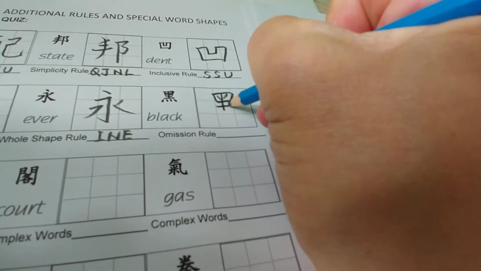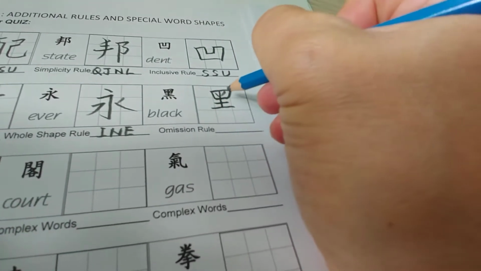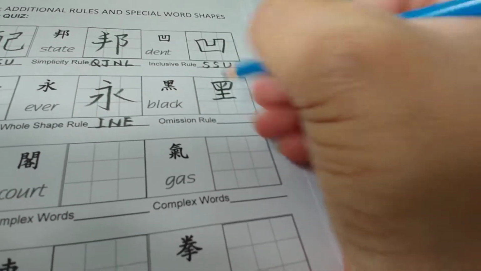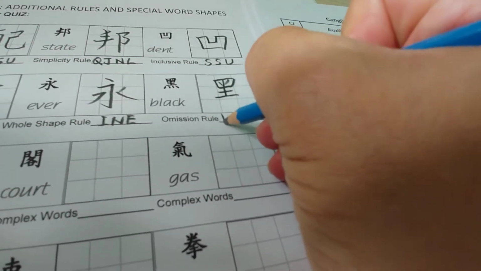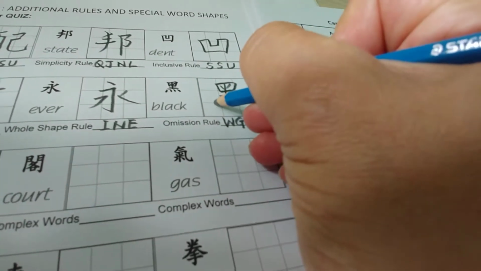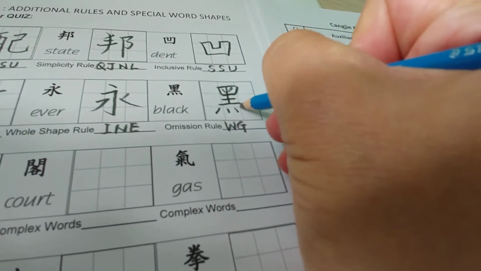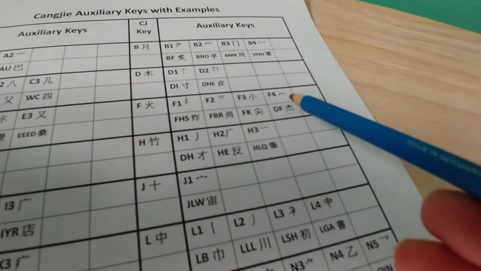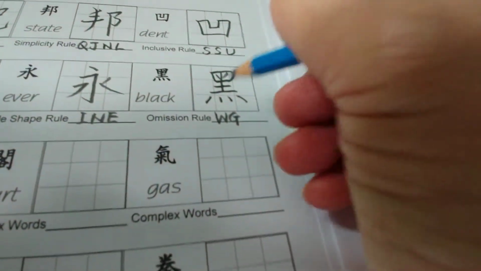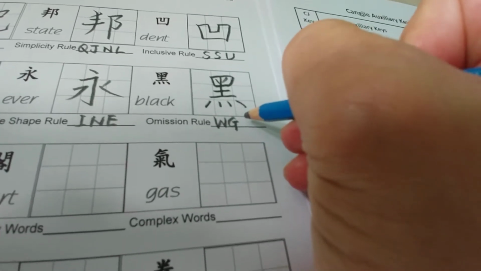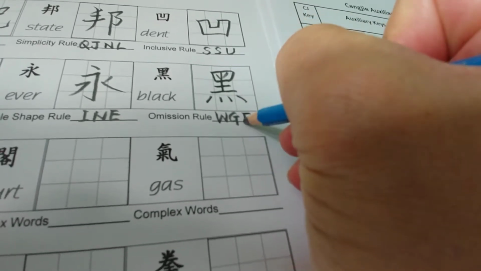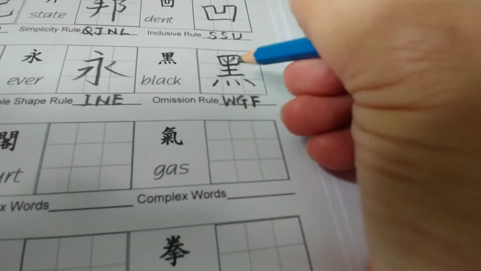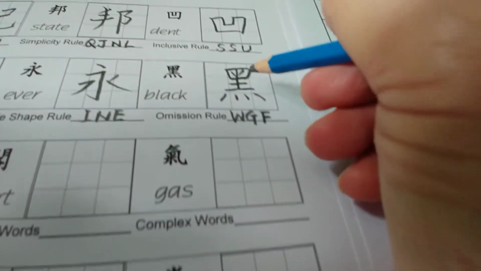And the lower part is obviously G. So for the top part, this is W and G. And the 4 dots, maybe you can remember now, is F. The 4 dots, okay, this is F4, but we don't write the auxiliary number here. I just write the answer F. So this is W, G, F. 3 keys for this word. Black.